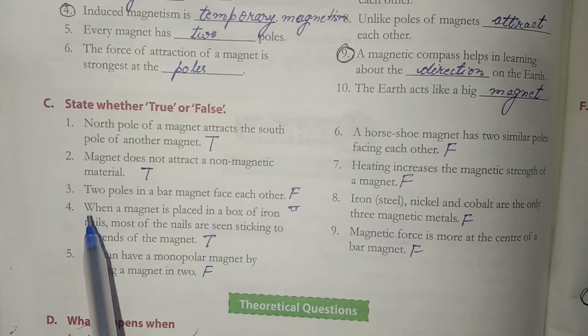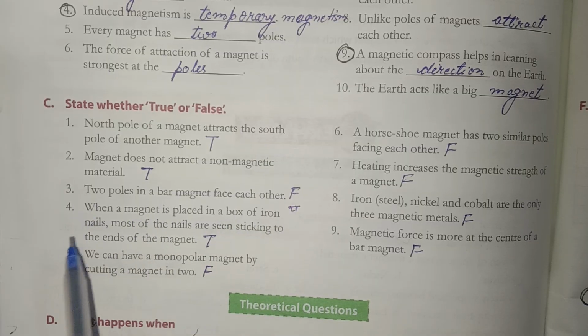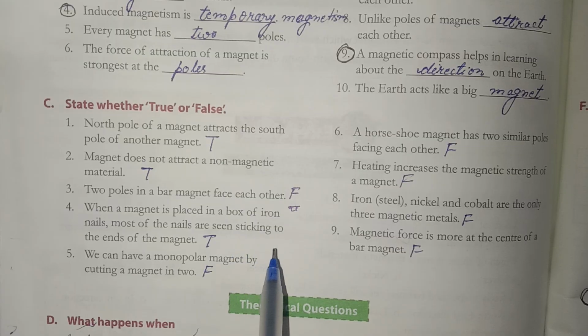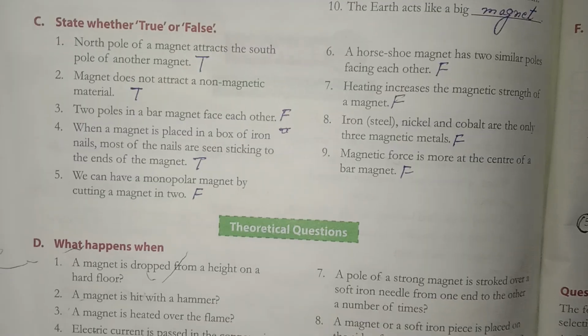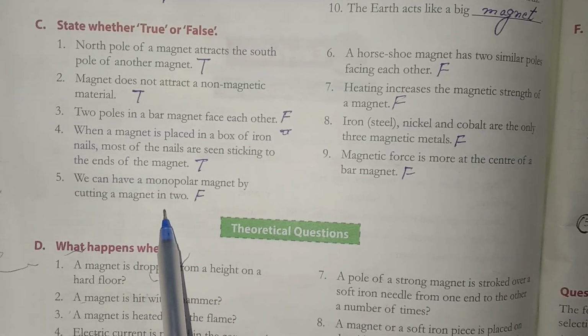3. Two poles in a bar magnet face each other. False. 4. When a magnet is placed in a box of iron nails, most of the nails are seen sticking to the ends of the magnet. True. 5. We can have a monopolar magnet by cutting a magnet in two. False.